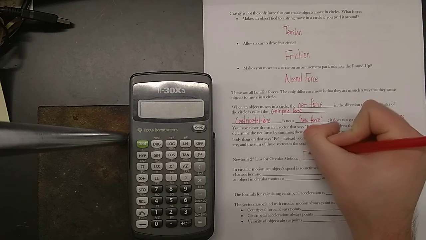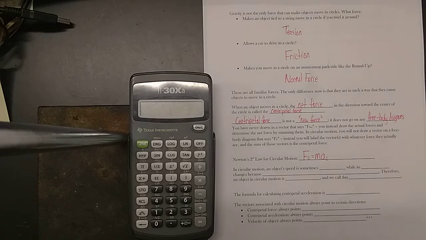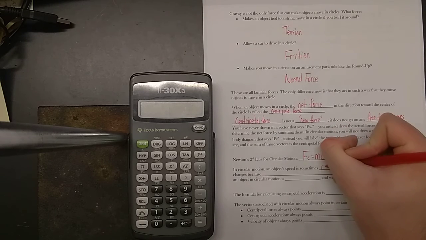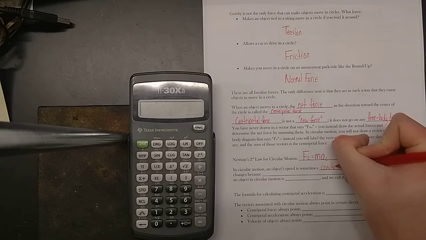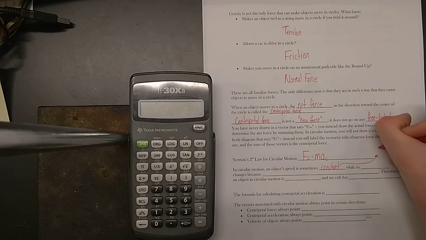So Fc equals mac. So if we're dealing with an object in circular motion, this is what you want to go for when you're dealing with the net force and the acceleration. Now, there's a couple different types of ways things can move in circular motion. Sometimes you have an object that is moving with a constant speed in circular motion. We're just going to put a note over here. This has a special name. This is called uniform circular motion. Uniform in this case means the speed does not change.